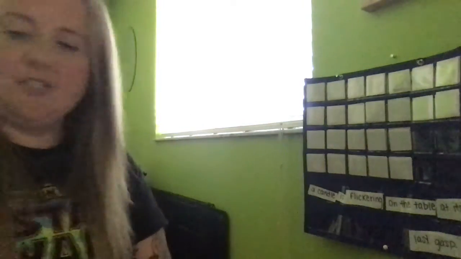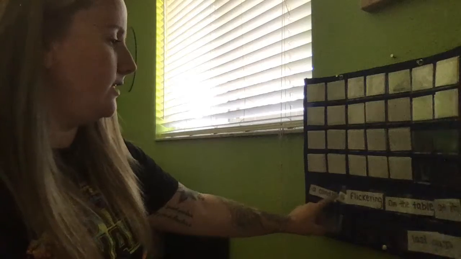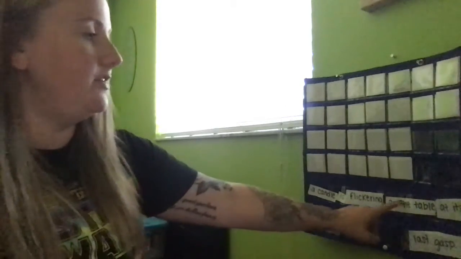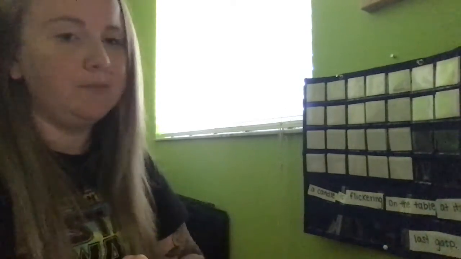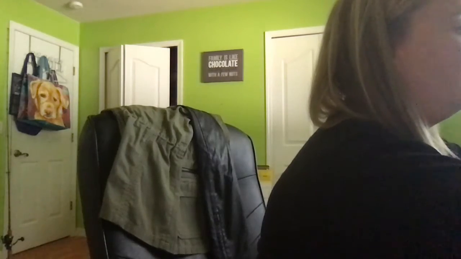So it originally said, on the table, a candle is flickering at its last gasp. So now they have changed it to where they think it makes more sense by saying, a candle is flickering on the table at its last gasp. Again, they both make sense. So this is something that the upper level can do to rearrange some of their sentences so they make more sense for them. Now, if we were to go and do this for the younger grades, let me take out this sentence.